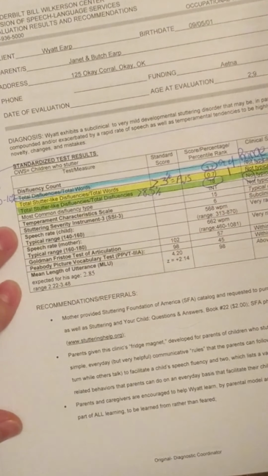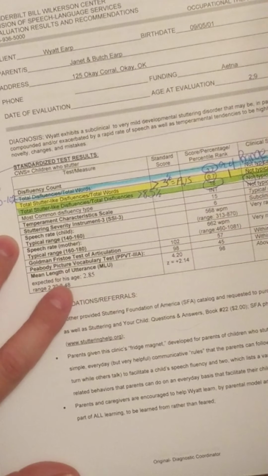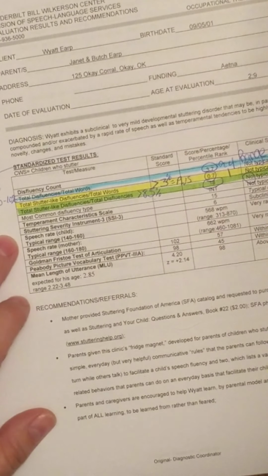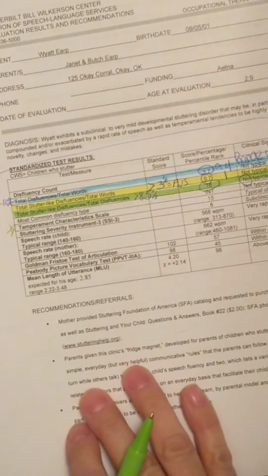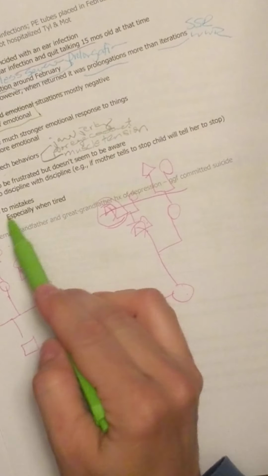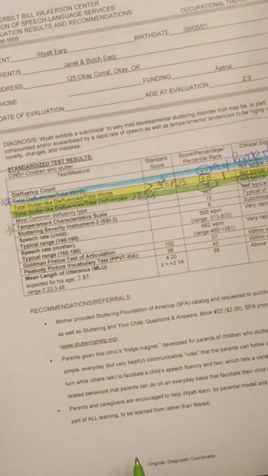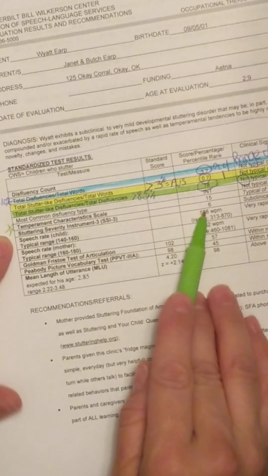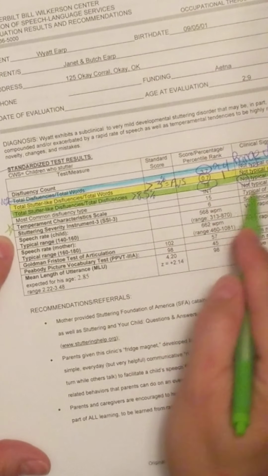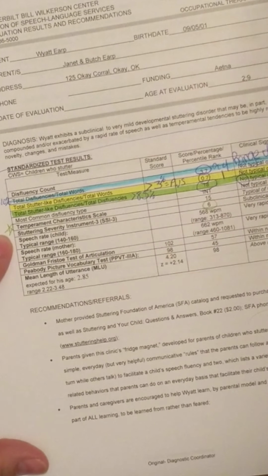Now we get to the temperament characteristics scale, and again, this comes back to temperament, which I made green. So let's make it green over here. We're looking at that in conjunction with the information that we got in the interview about temperament. Then other measures that we gave, the stuttering severity instrument, had a score of 6.